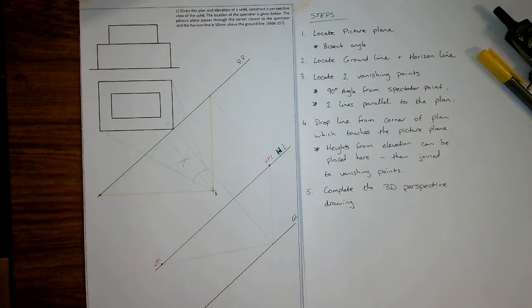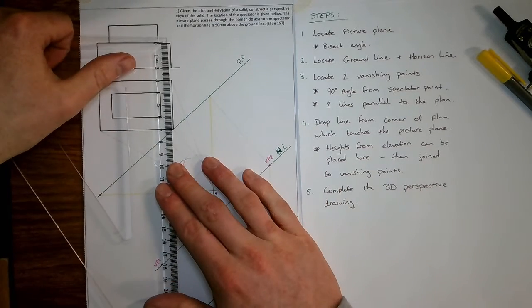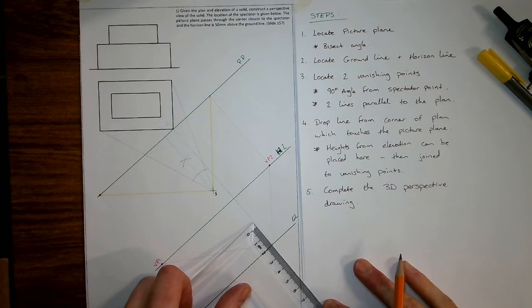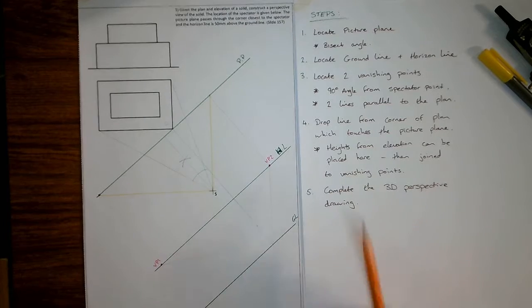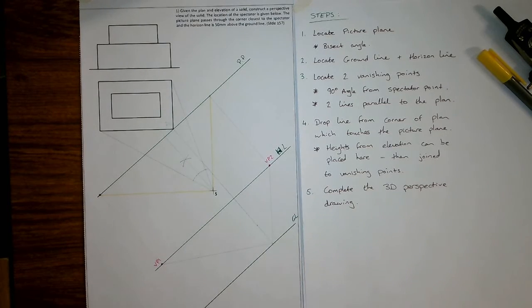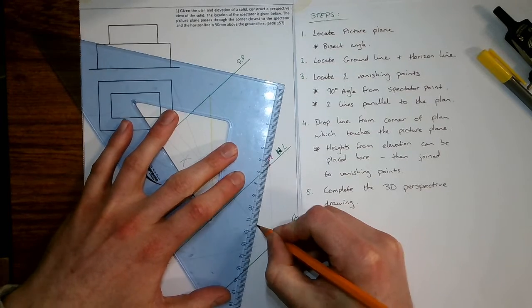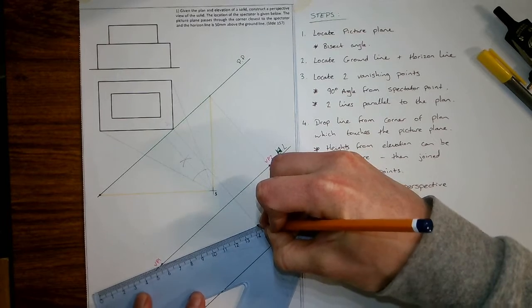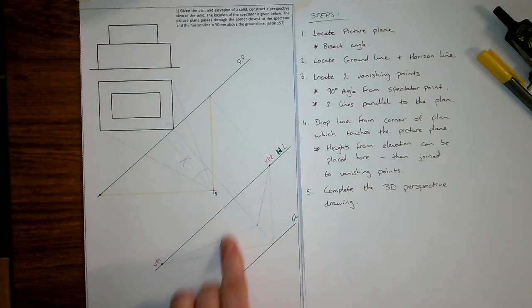What we can do is, we know the height of this bottom section, so I'm going to go measure it. The height of that is 20 millimeters. So I'm going to come up 20 millimeters from the ground line. That gives me a height point there. I can join that back to the 2 vanishing points, like that, and like that. You can see the bottom section is going to be in here.